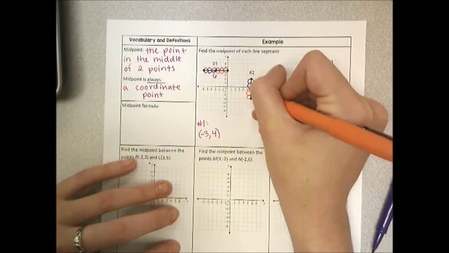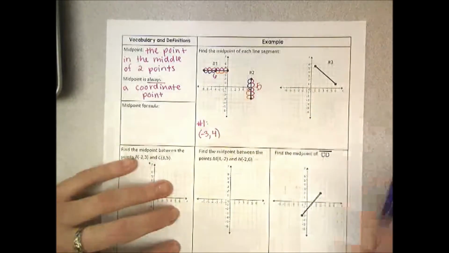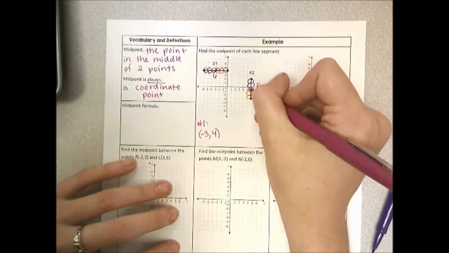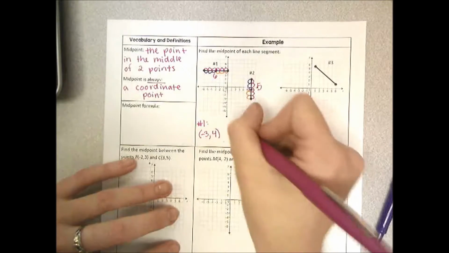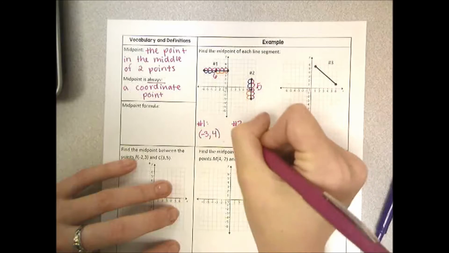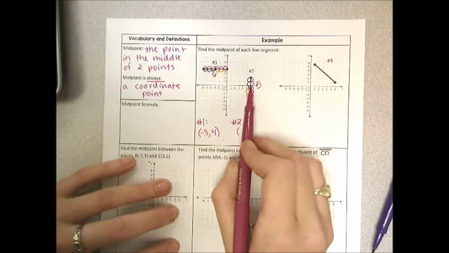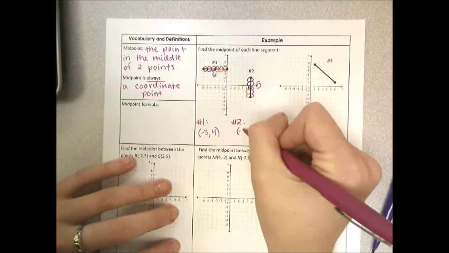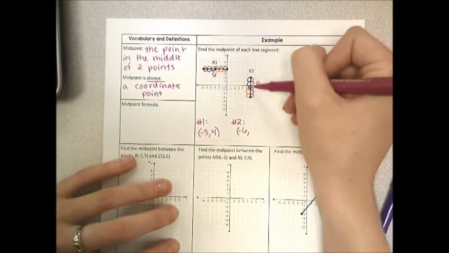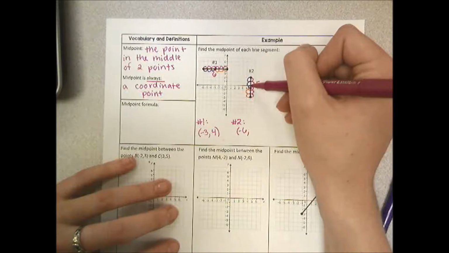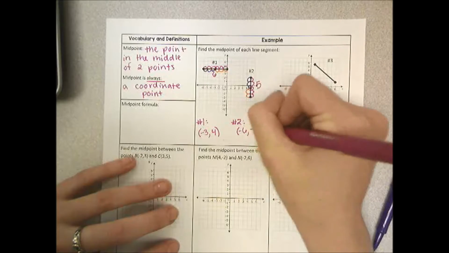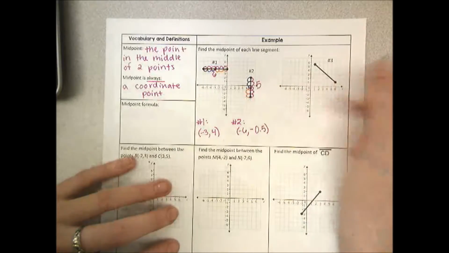And then the same thing from the other side. So I can put my point right there in the middle. And now I need to find what the coordinate is at my midpoint. So I move my pen over to -6. And then since we said the middle was at 2.5 between each side, if I'm over at 6, it looks like I need to move down by 0.5. And since I'm moving down, it is negative.